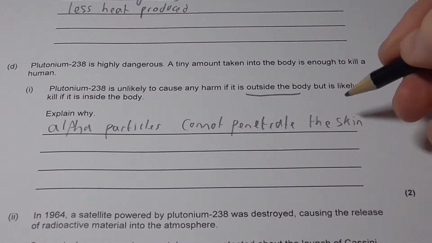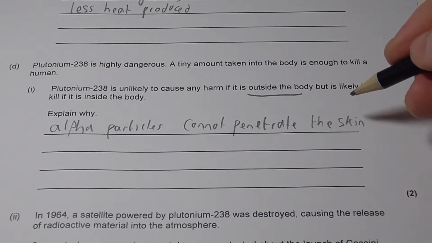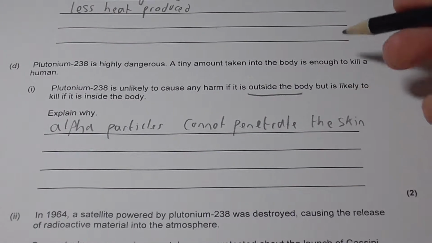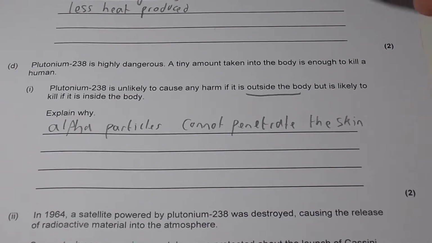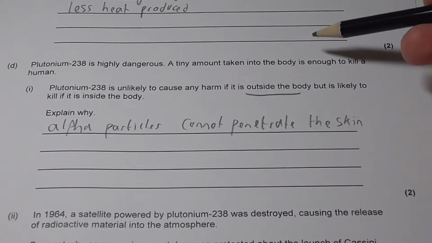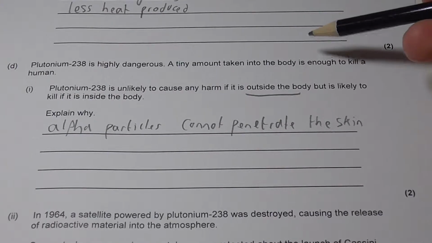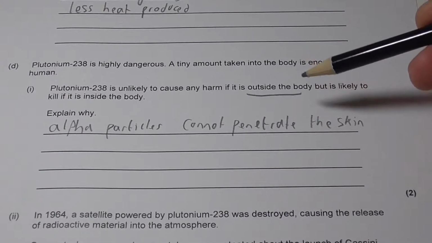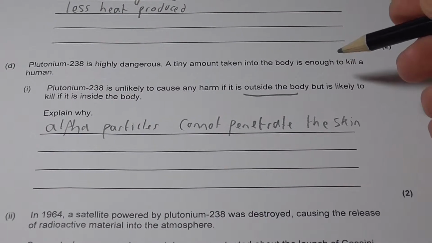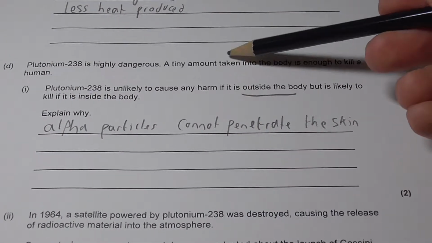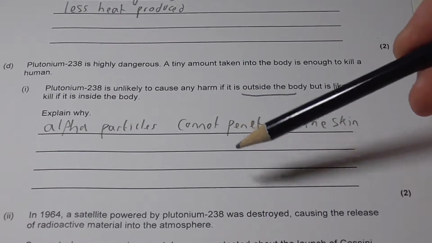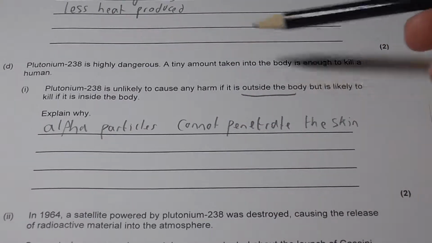Alpha is highly ionizing, but it is very weakly penetrating. Beta is moderately ionizing and moderately penetrating. Gamma is highly penetrating, but very weakly ionizing. So if they're good at ionizing, they're bad at penetrating. If they're good at penetrating, they are weakly ionizing.